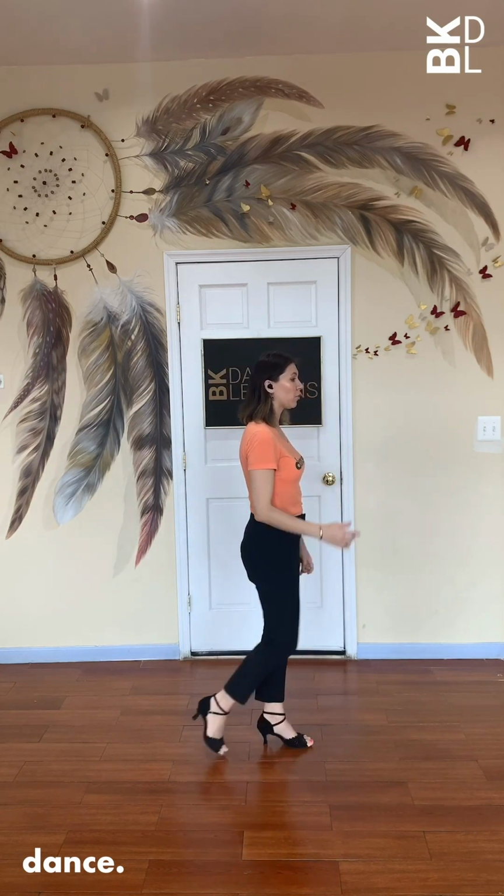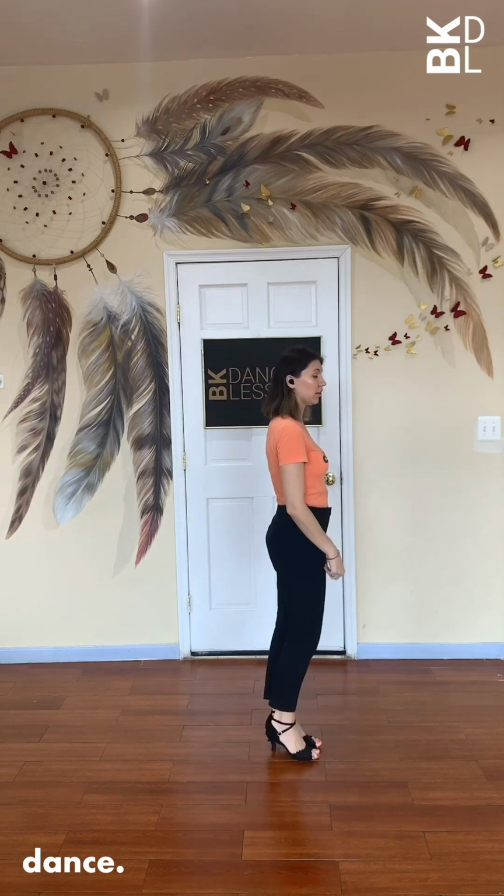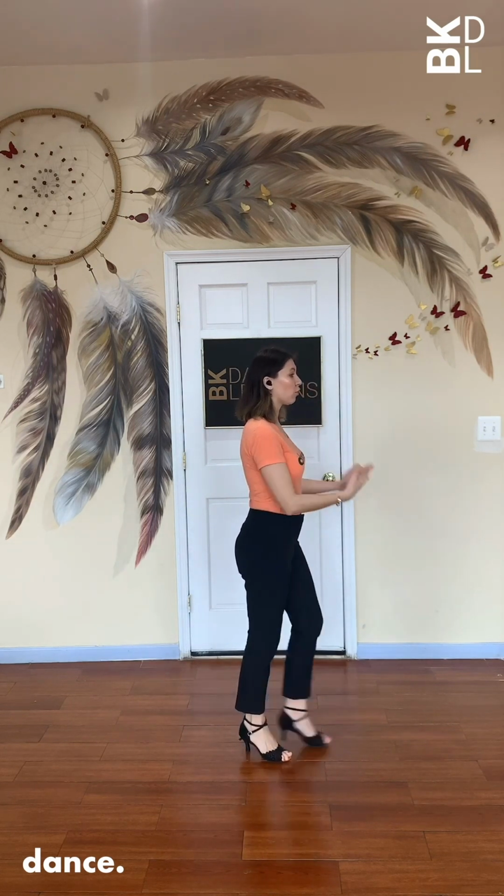So if I'm rocking back, I'm going to rock back and finish where I started. If I rock forward, I'm going to rock forward and finish where I started. If I rock to the side, I'm going to go to the side and finish in the center, right?